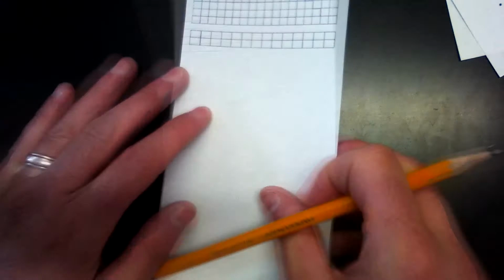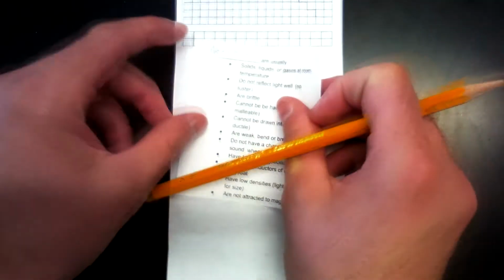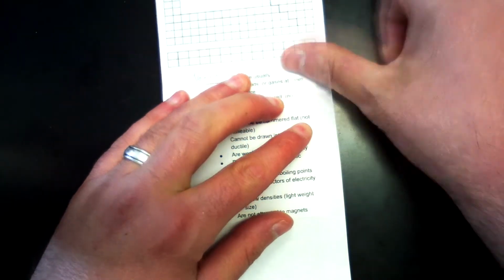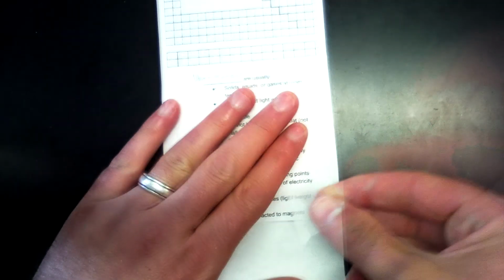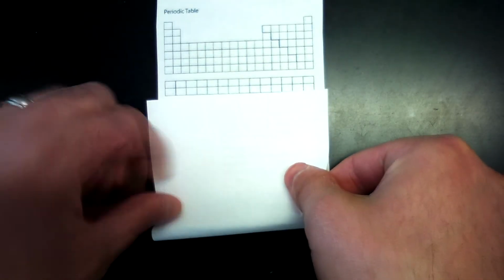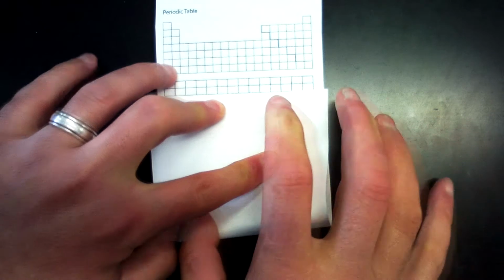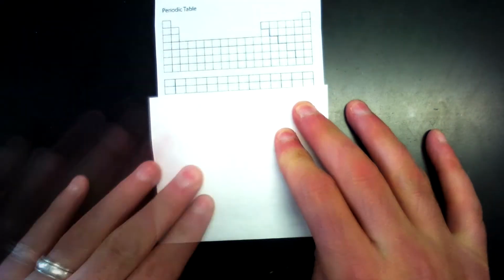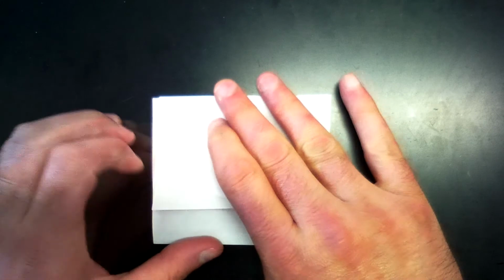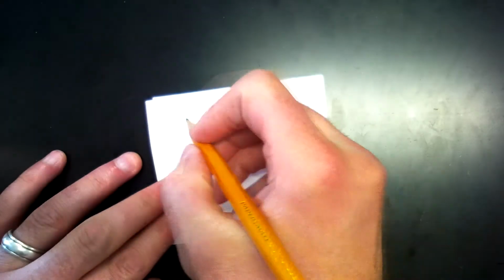You're going to repeat these steps for nonmetals and metalloids. So this one would be nonmetals. And again, you're going to fold this up like that, just like you did the last one. Okay. And then you'll fold this down. And since this is nonmetals, we'll write nonmetals.